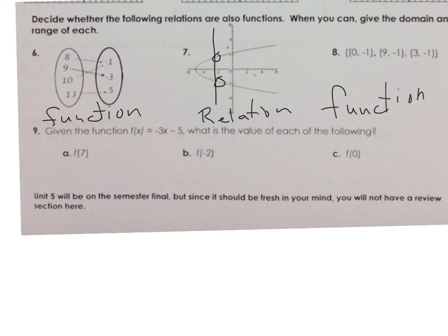On number 9, to find f, the function when 7 is x, we just plug 7 in there. So we would get f of 7 equals -3 times 7 would be a -21, minus 5 more would give you a -26. The f, the function, when -2 is in there for x, we would have -3 times -2, which would be +6, and a +6 minus 5 is 1.